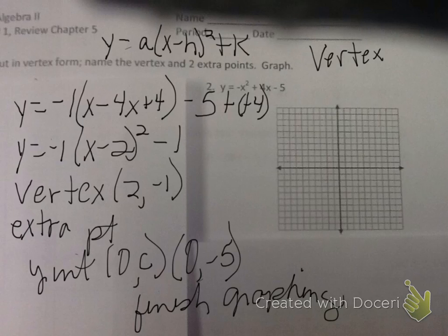Now, again, another way you could check to make sure you found the vertex correctly is to use the formula negative b over 2a, back in the original problem. So x is equal to negative 4 over 2 times a, which is negative 1, so that's negative 4 over negative 2, which is positive 2. And that is what we have for the vertex. You could plug 2 into the original equation to find y. That's just another way to make sure that you did the vertex form correctly.